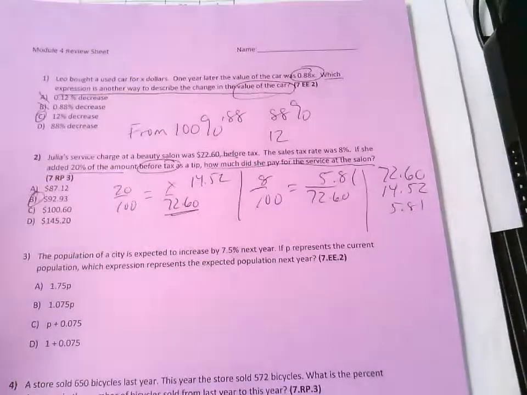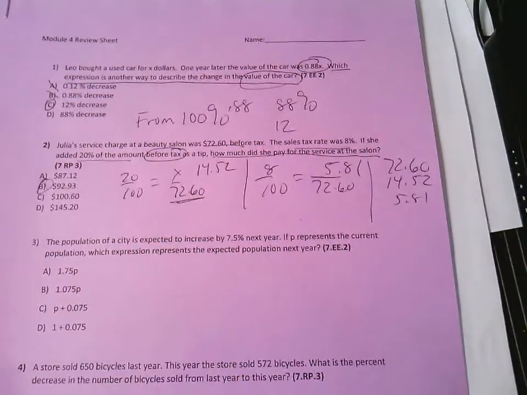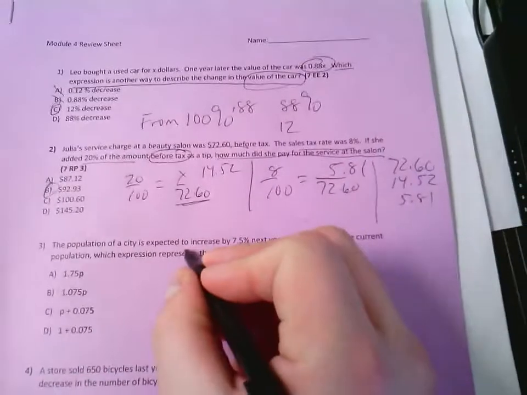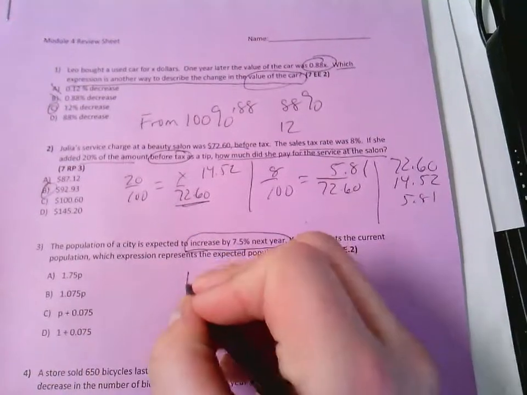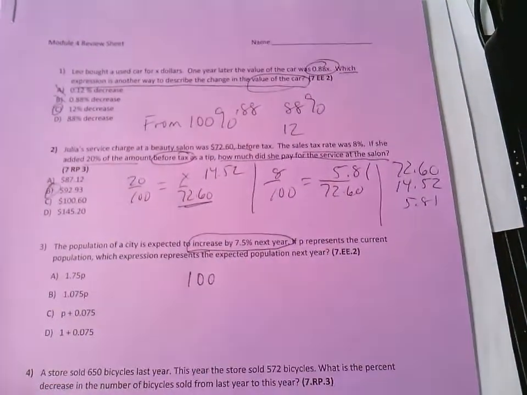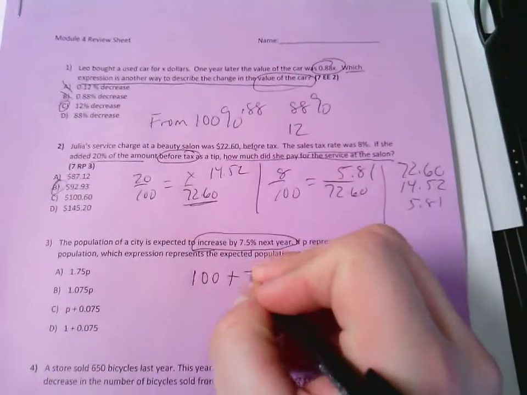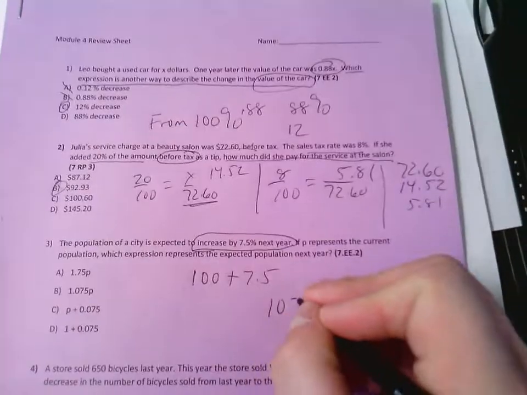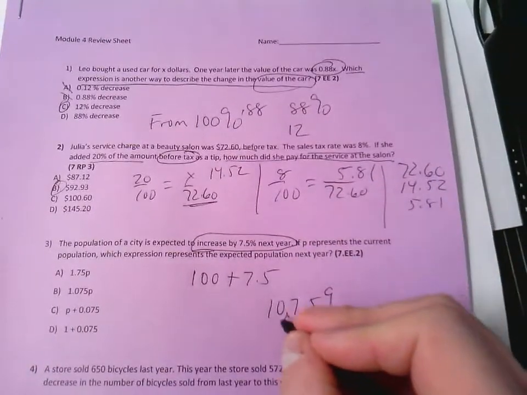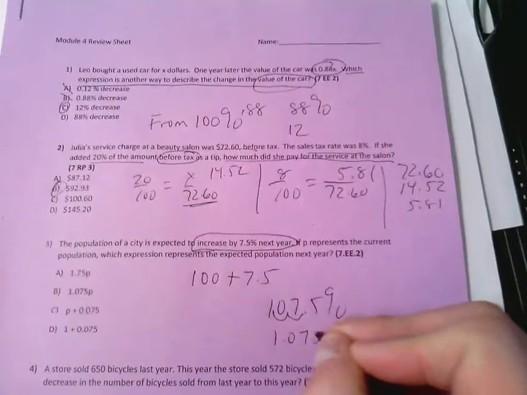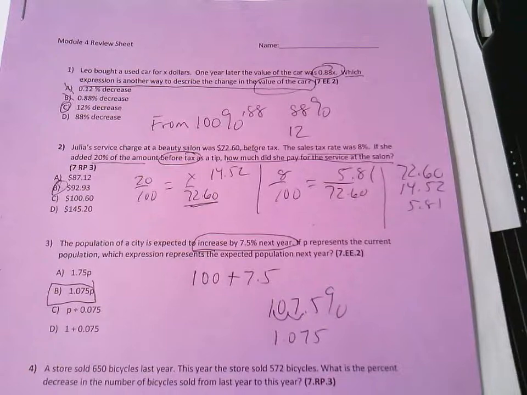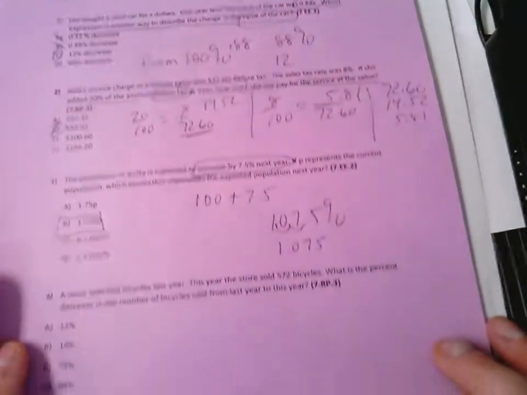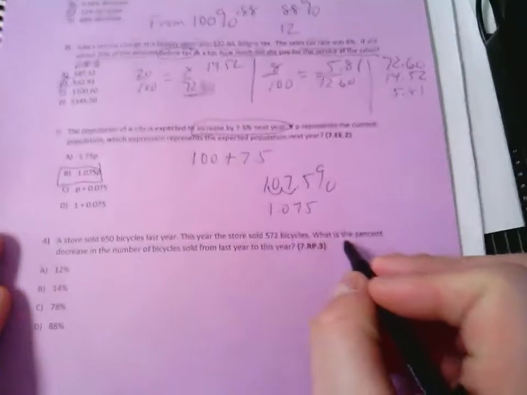All right. Yes, I realize that this keeps going in and out of focus as we go, and I'll try my best. All right. Moving on to number 3. Increase 7.5%. Okay, and you're looking at expressions. Start with 100%. That's one thing we're going to try to review. And increase means add 7.5%, giving me 107.5%. We'll then make it a decimal. Move it 2 places, 1.075, which would lead us to choice B.